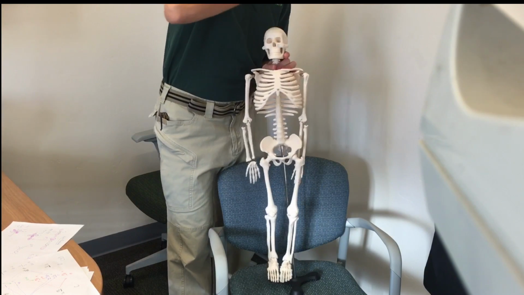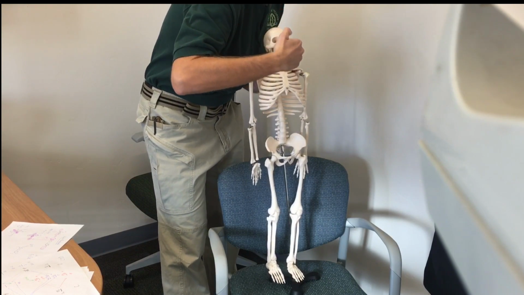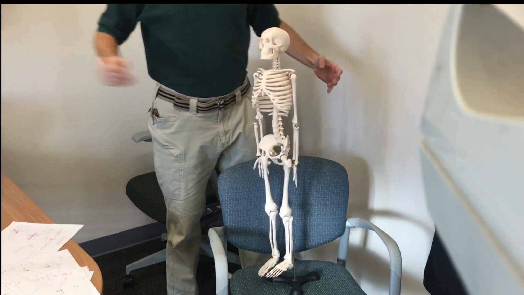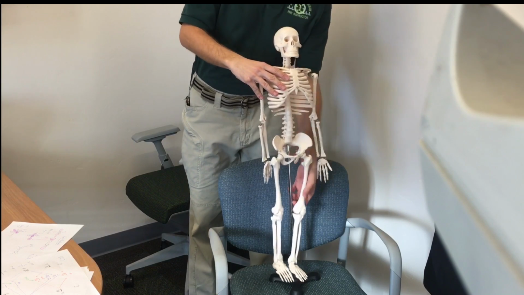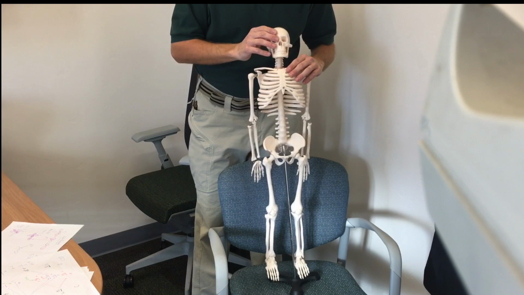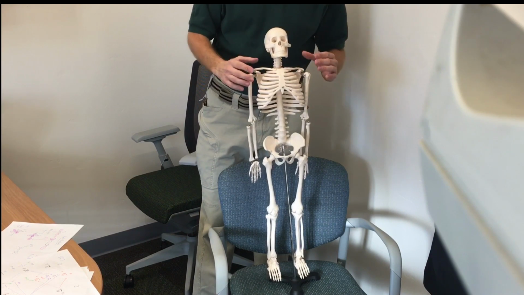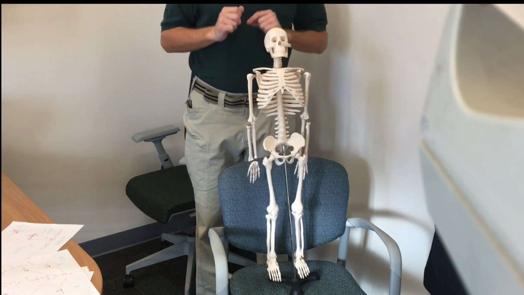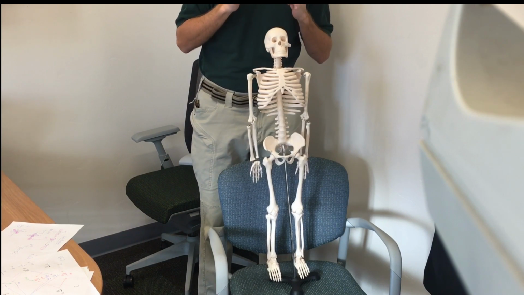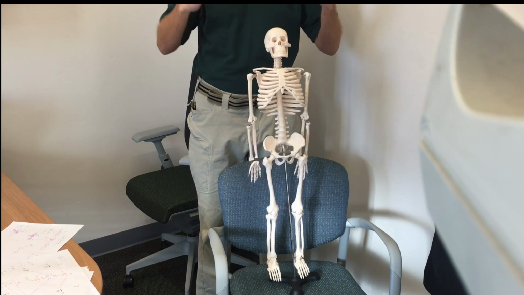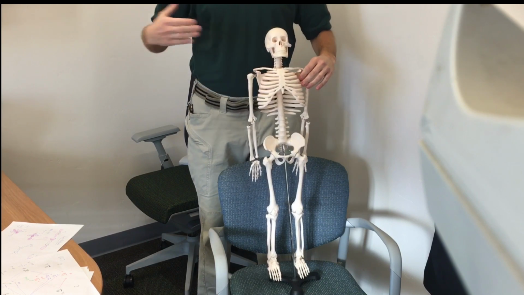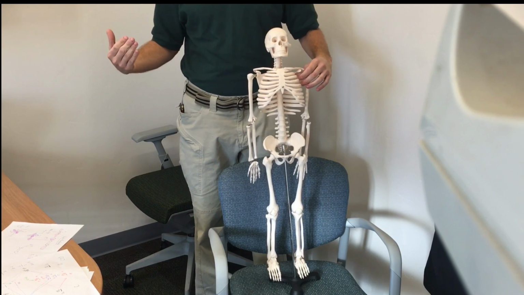It goes all the way through and literally splits the body into a right half and a left half, and that line is known as the midline. The terminology that we typically use to describe anatomical features that are closer to the midline is the word medial. Medial means closer to the midline, and lateral means away from the midline.